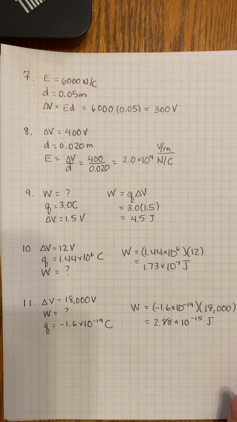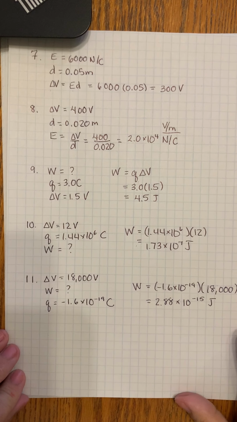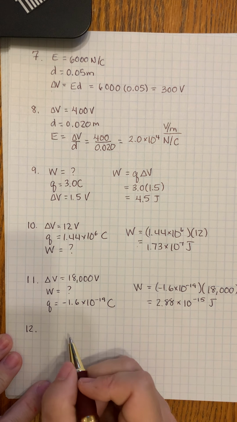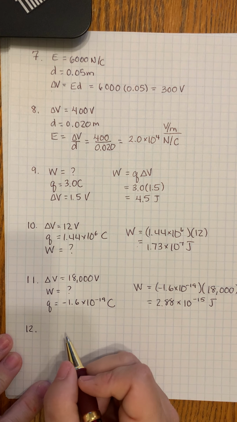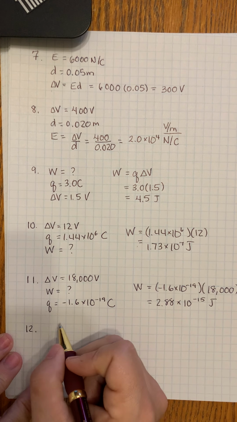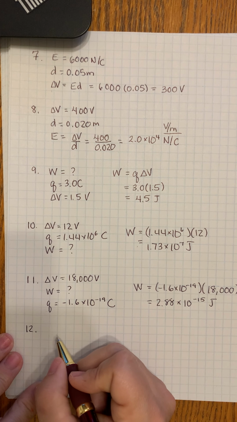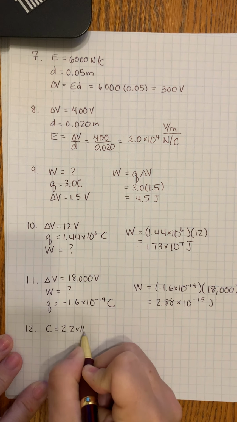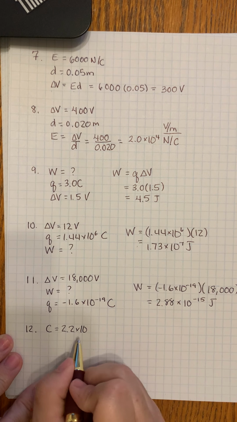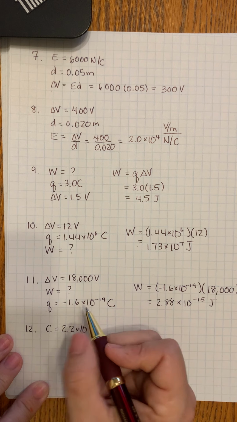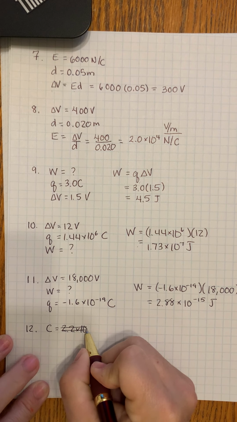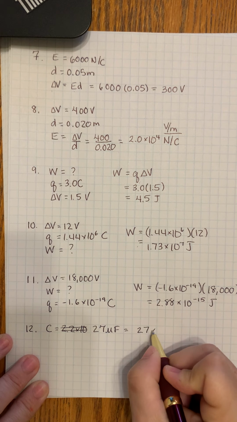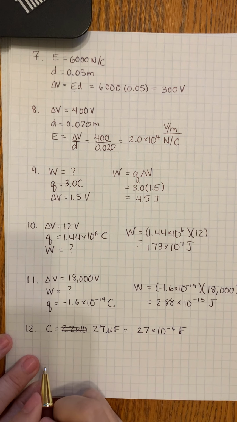And number 13 is our last. Nope, number 12. We're on number 12. Number 12, a 27 microfarad. I've got 12 twice there, by the way, and I think I had 10 twice too. Apologize for that. This is capacitance, and I know we use C for coulombs, but C is also for capacitance. So this is actually 27 microfarads. We don't use micro though, so this is going to be 27 times 10 to the negative 6 farads.